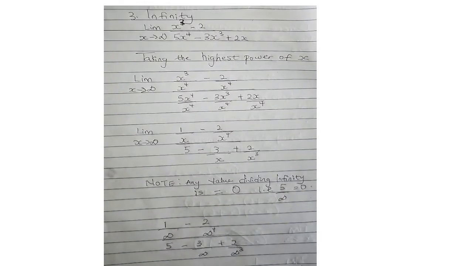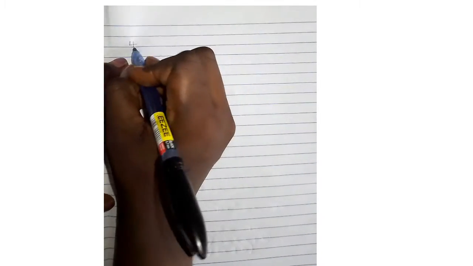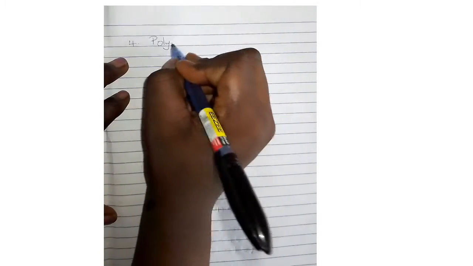So I'm going to go into the fourth method, which is involving polynomials. When you have a question involving polynomials, the fourth method involving polynomials.